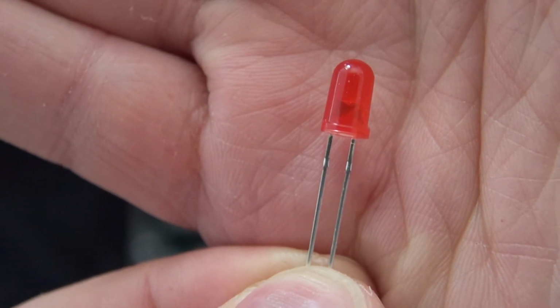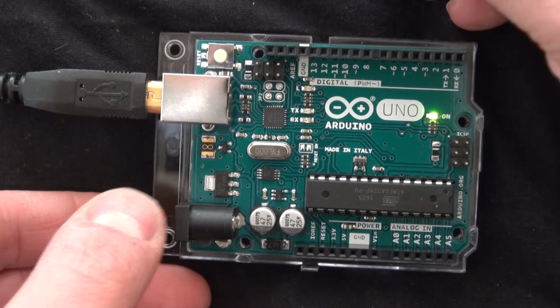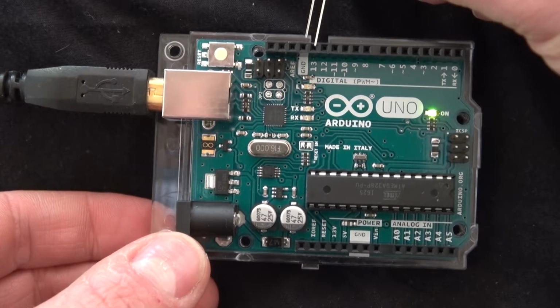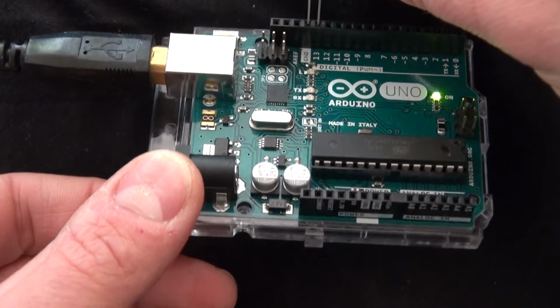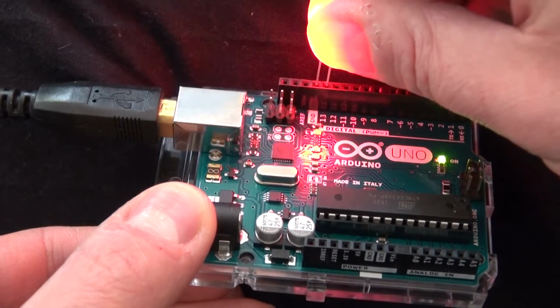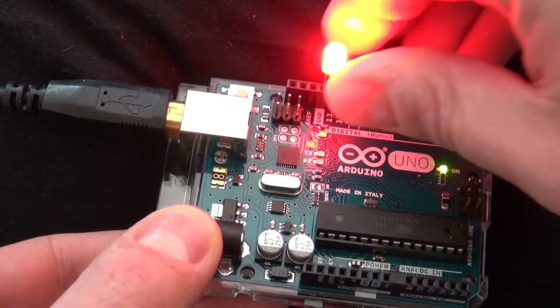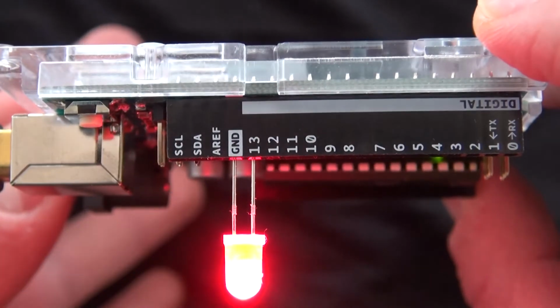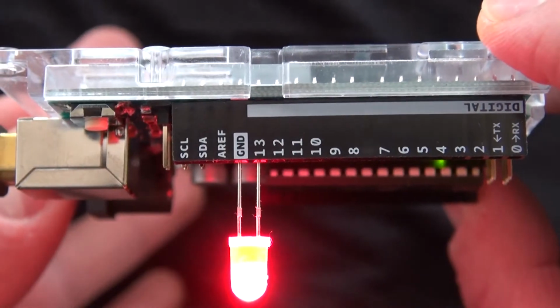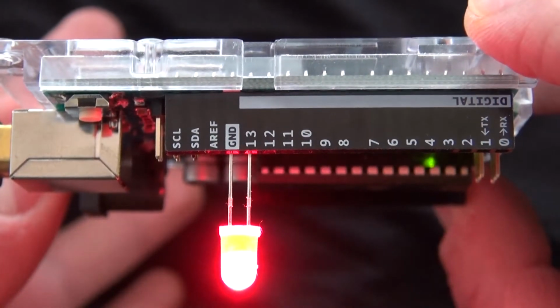Now you take your LED and you connect the negative, or cathode, to the ground and the positive, or anode, to pin 13, and there, it's flashing. As you can see a bit closer, the negative is connected to ground and positive is connected to pin 13.